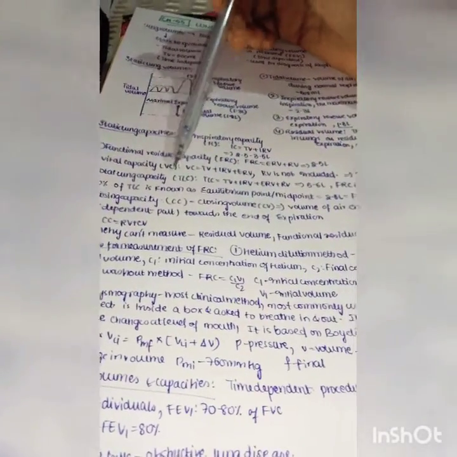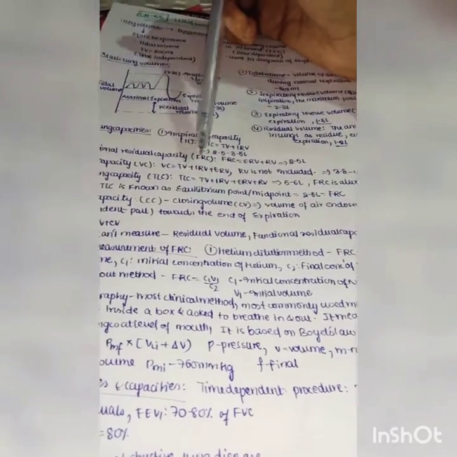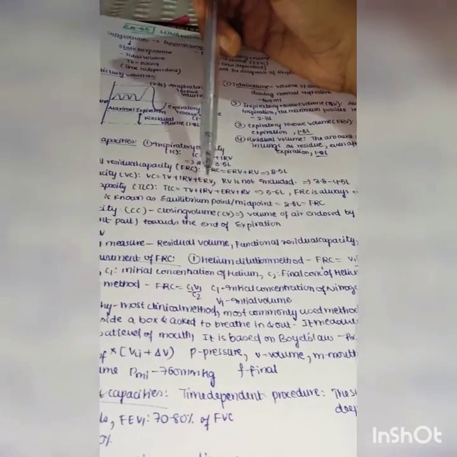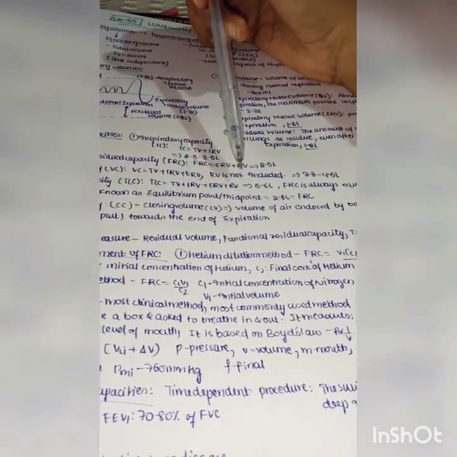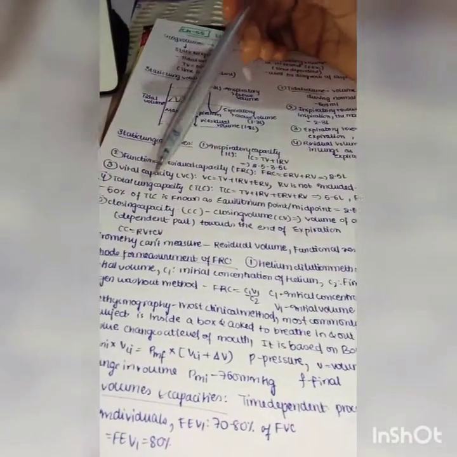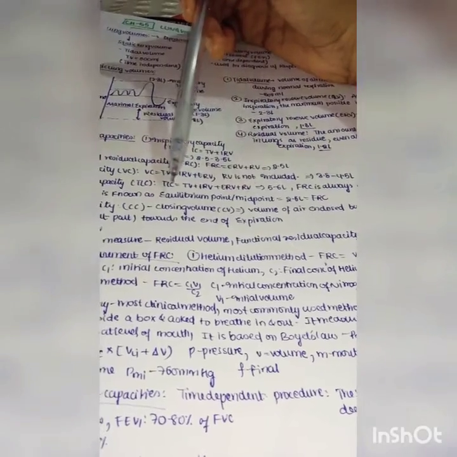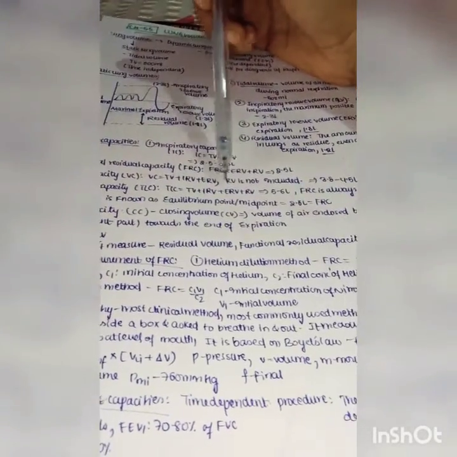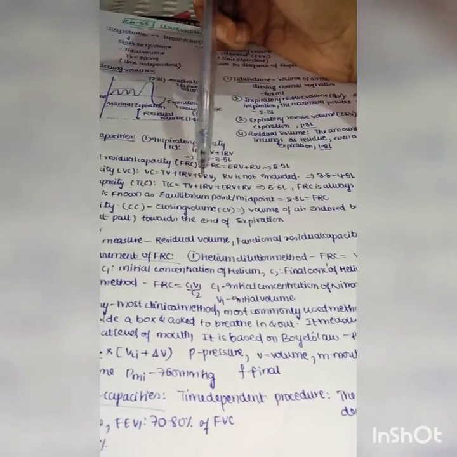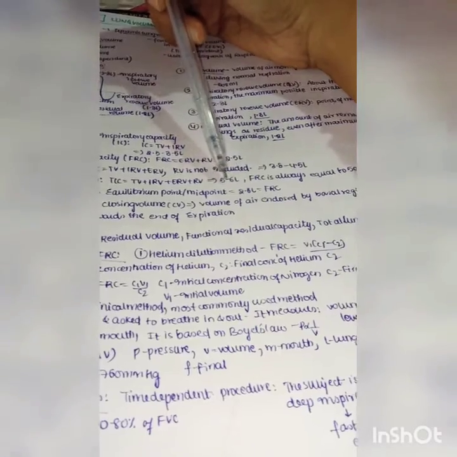And next, coming to vital capacity. Vital capacity involves three components, that is the tidal volume, inspiratory reserve volume and expiratory reserve volume. Here the residual volume is not included, so total is 3.8 to 4.5 liters. Next, coming to total lung capacity. In the name itself you can see it is total, so all components are added: tidal volume, inspiratory reserve volume, expiratory reserve volume and also residual volume. So total we have 5 to 6 liters.